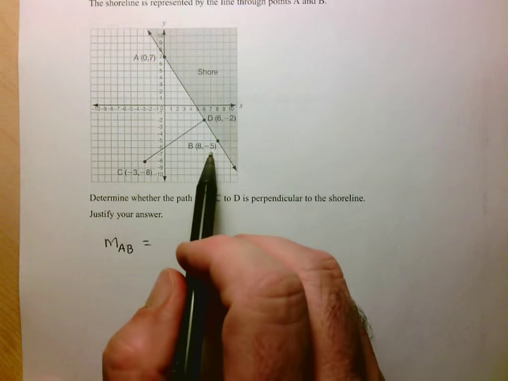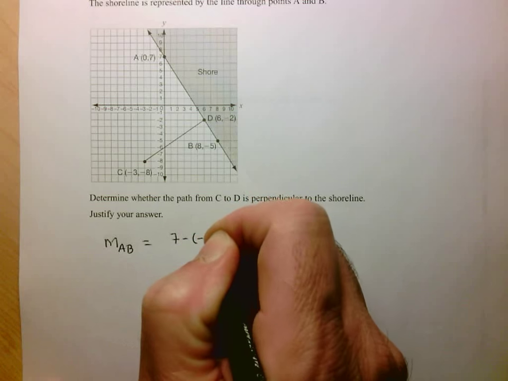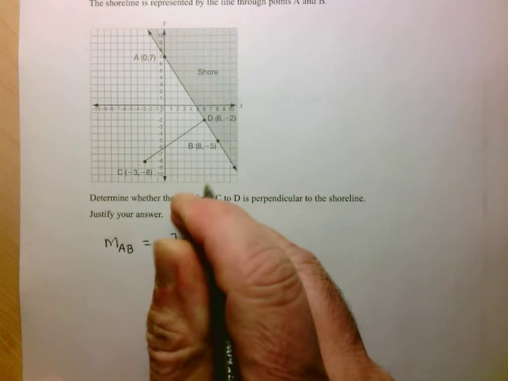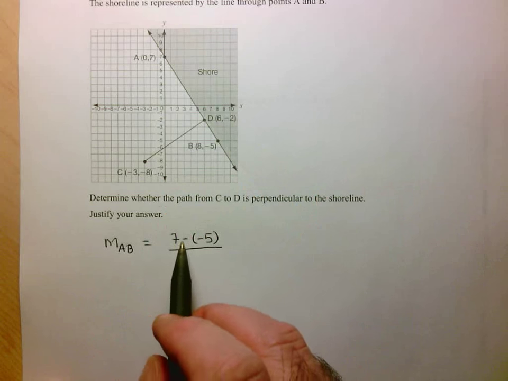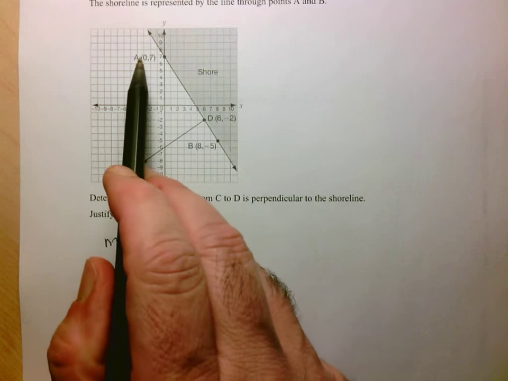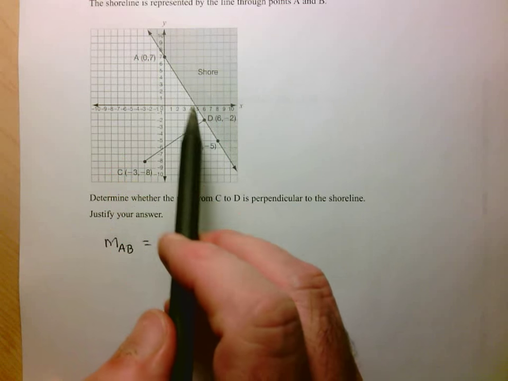So here we've got 7 minus negative 5. That's y2 minus y1. Remember it doesn't matter what order you go in as long as you follow the same order, numerator and denominator. So I have to follow the same order, 0 minus 8, because these are the 2 points I'm working with.